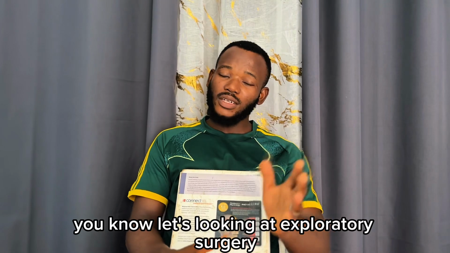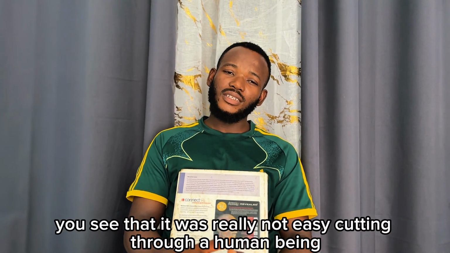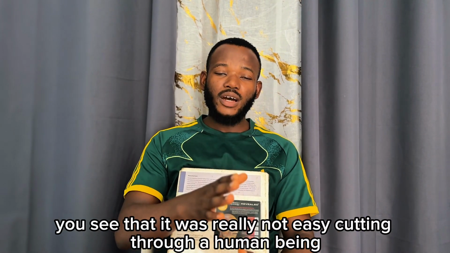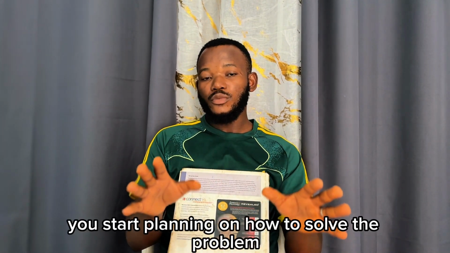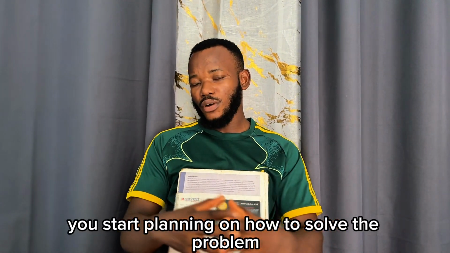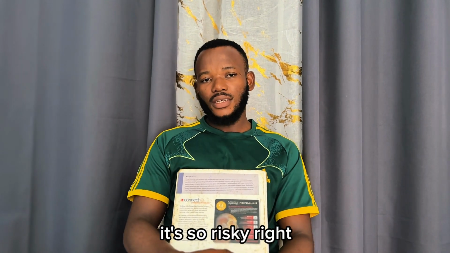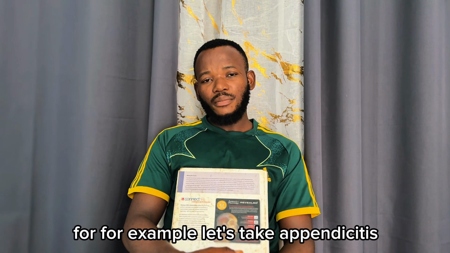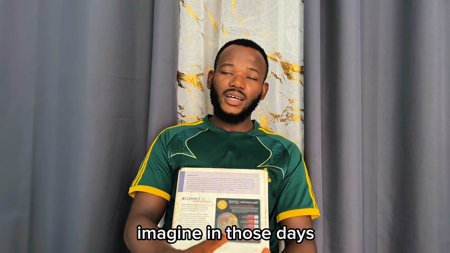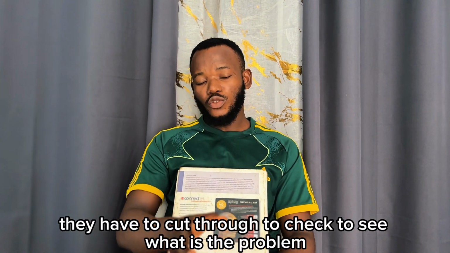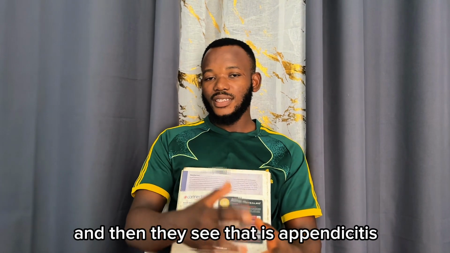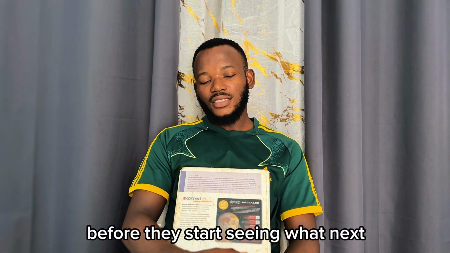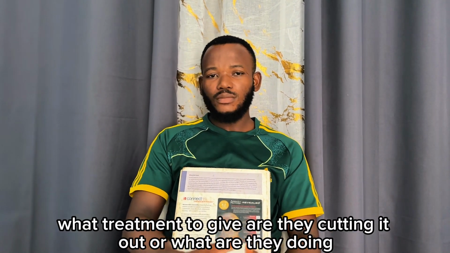Looking at exploratory surgery, you see that it was really not easy. Cutting through a human being just to look, observe, and when you see a problem, you start planning on how to solve the problem. It's so risky, right? For example, let's take appendicitis. Imagine in those days, they had to cut through to check what the problem was, and then they see that it's appendicitis before they start seeing what next, what treatment to give.